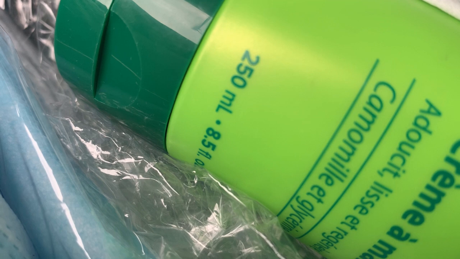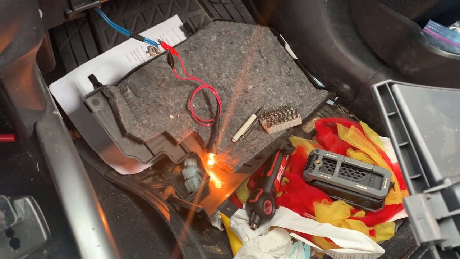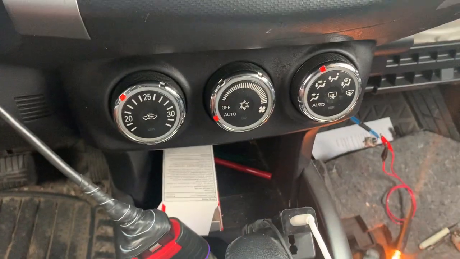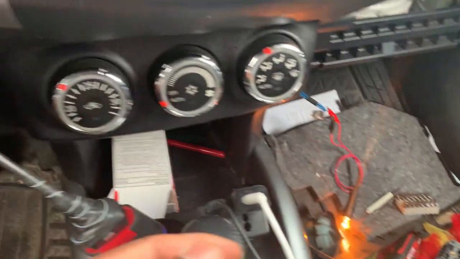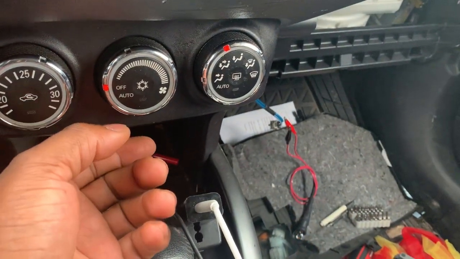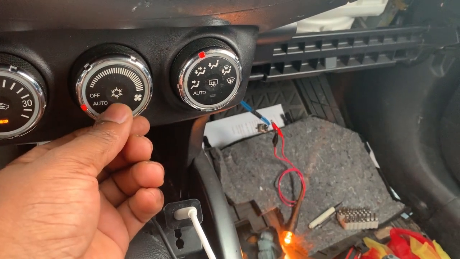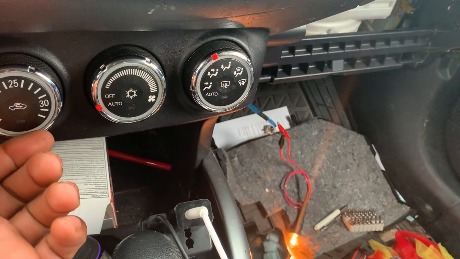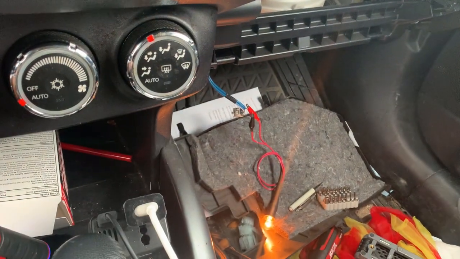Oh, look. So as you can see, the test light is on. So the blower was on all this time. So I'm gonna just try to turn it off here. See? So the light turns off. Light turns on. Yeah, so at this point I knew I needed a blower.